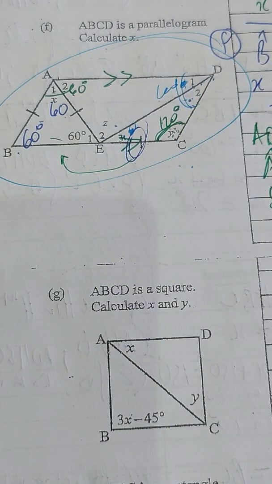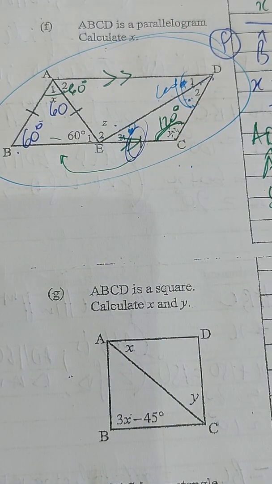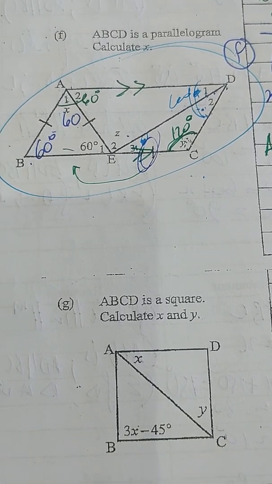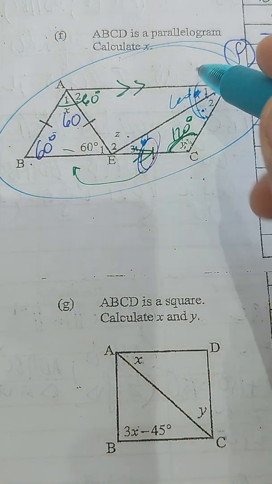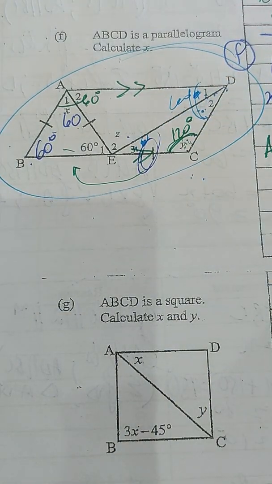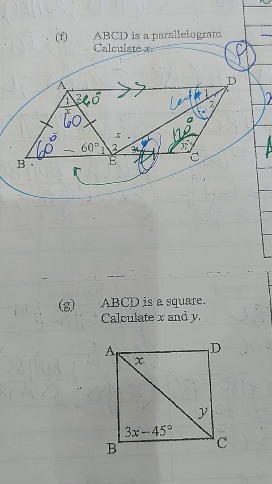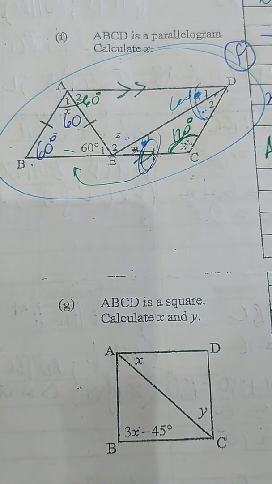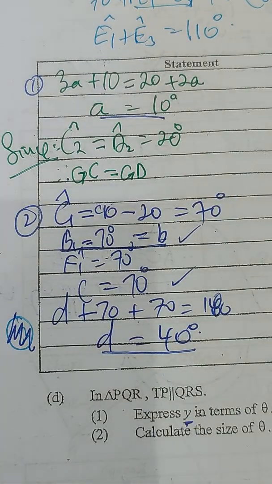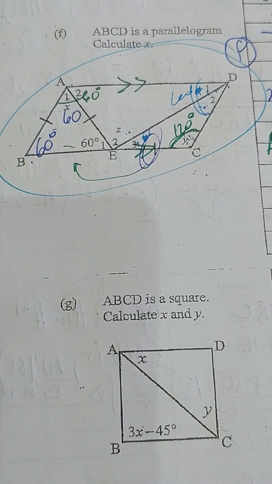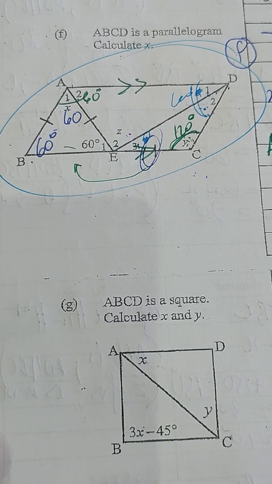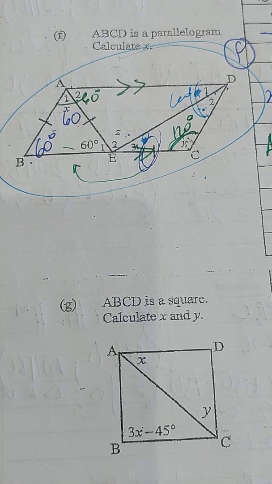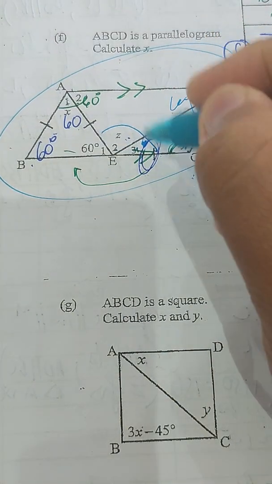I'm just going to pause it to give it a last look and then proceed with the solution. Okay, at this point I would say that there's information missing, or I can't see a way of calculating z. If you can see it, please let me know. My number is attached to this video or the video prior to this. So the angle is 120.